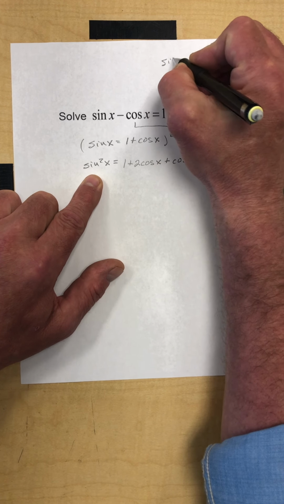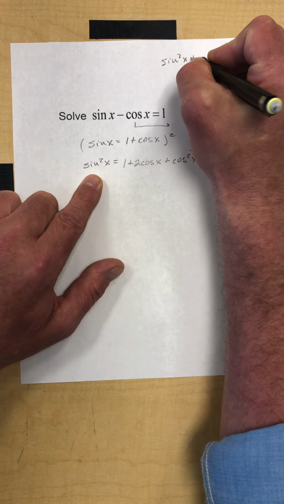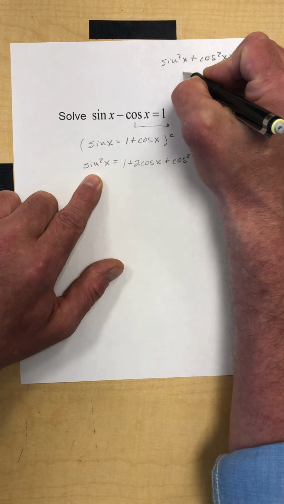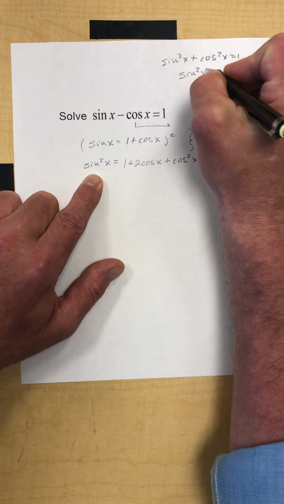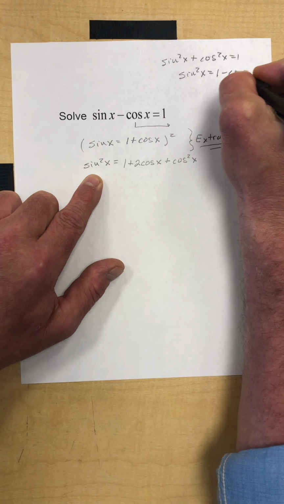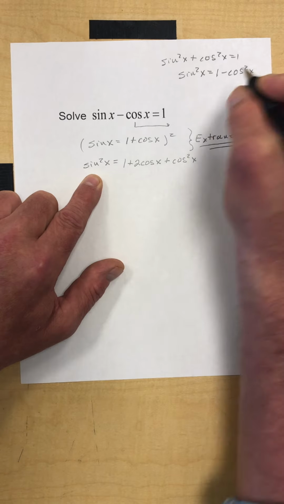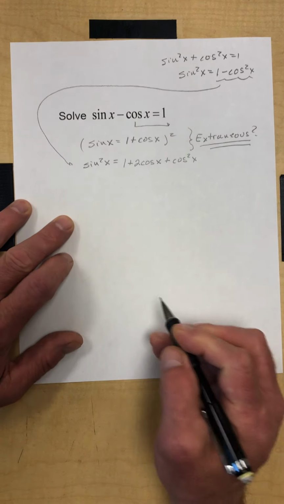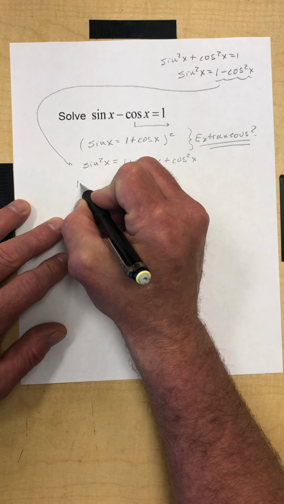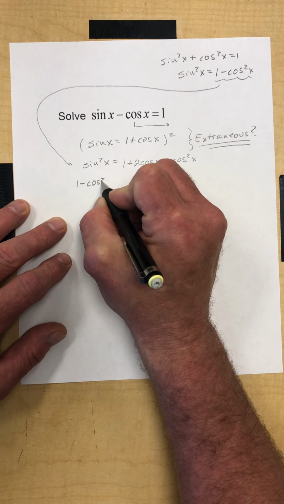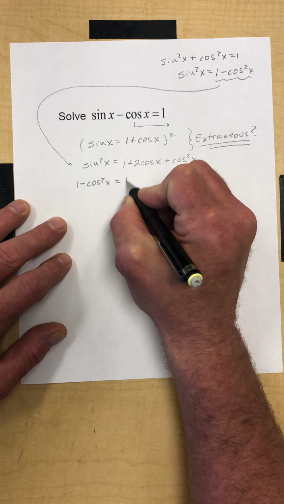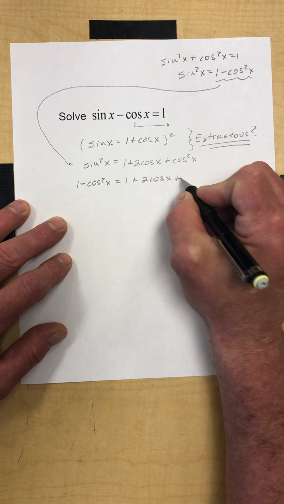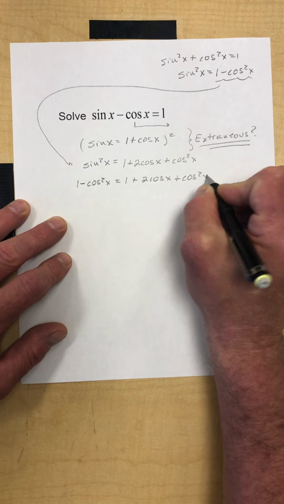So we go back to our sine squared x plus cosine squared x equals 1. So sine squared x equals 1 minus cosine squared x. And why not take this guy and substitute it in there and see what happens? So this is 1 minus cosine squared of x equals 1 plus 2 cosine of x plus cosine squared of x.